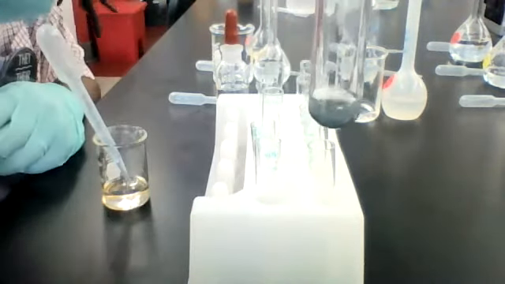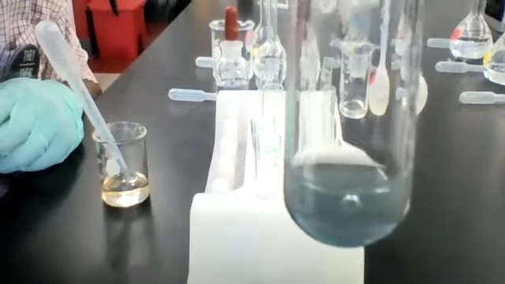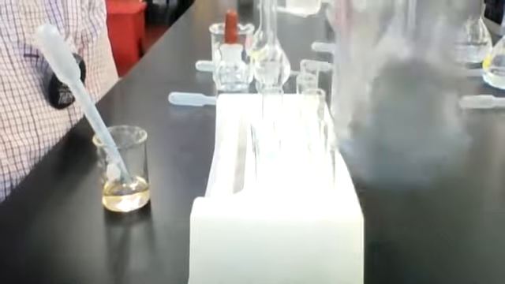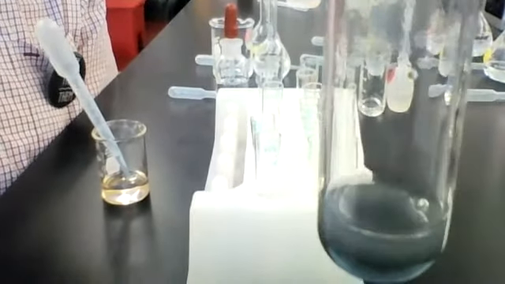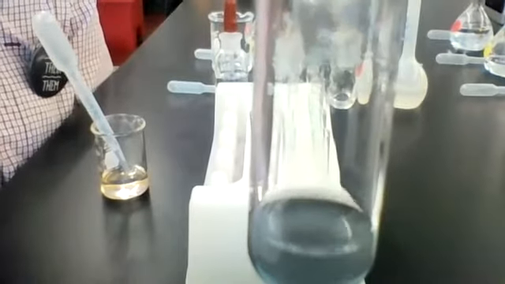Really nothing. It's just mixing, nothing's happening. It's not warmer, there's no bubbling, no fuming, no fizzing, nothing. So no visible changes on this first one.